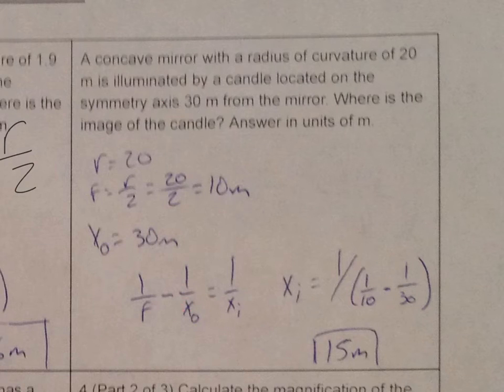Remember that for XI, it's 1 over XI, so we want to put that 1 on the other side so that we can find the reciprocal of the answer, and that gives us our image distance. And you should have gotten 15. Alright, let's move on to number 3.